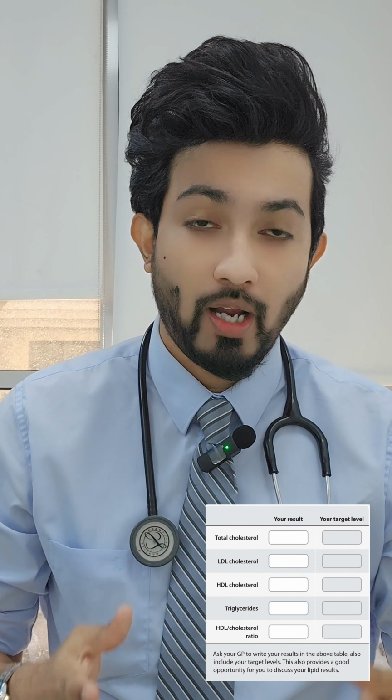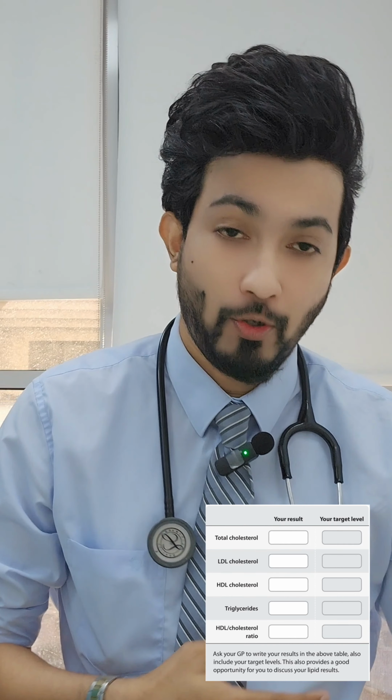So if you see the lipid profile, there are some factors and components, and those are what we are going to discuss today. If you see a lipid profile, there will be total cholesterol, there will be HDL, there will be LDL, there will be triglyceride and cholesterol HDL ratio. What are those? We will see one by one.